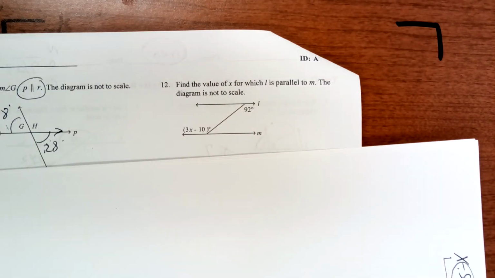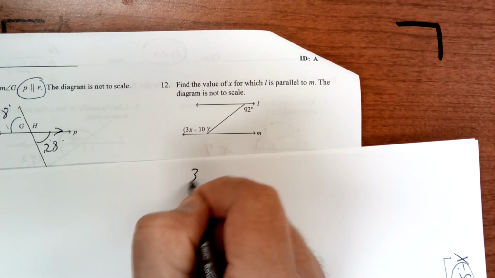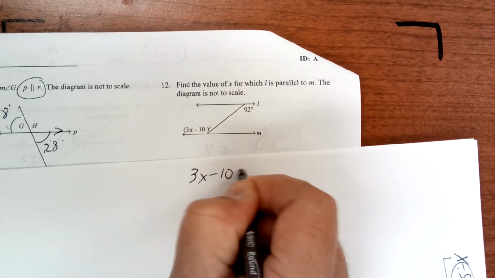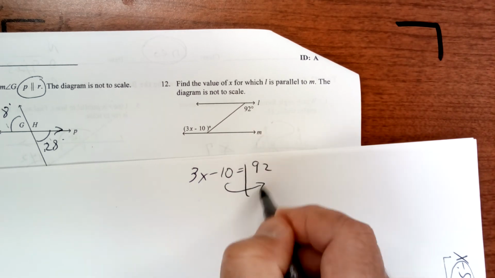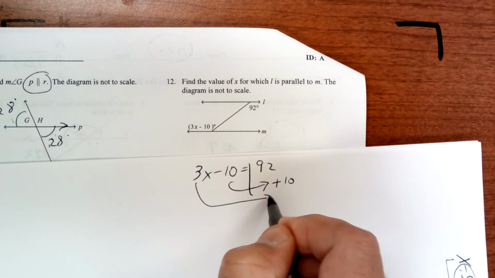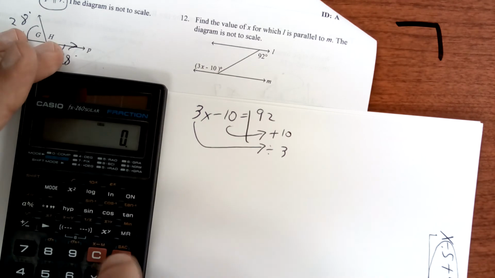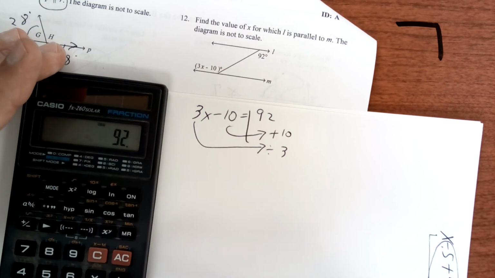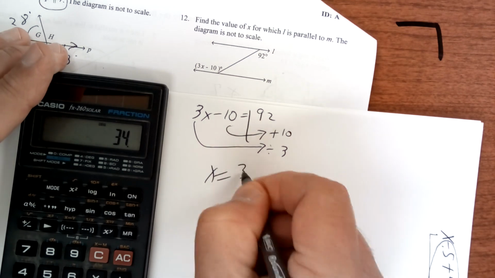All right, it says, what value is going to make these lines parallel? These are alternating interior, so we want them to be equal. So put 3x minus 10 is equal to 92. And then if you can work that out, you got your answer. So we're going to add 10, and we're going to divide by 3. That's the plan, okay? So clear your calculator out. Press 92 plus 10. Press equals, divide by 3. I get 34. So you want x to be 34, and the lines would be parallel.